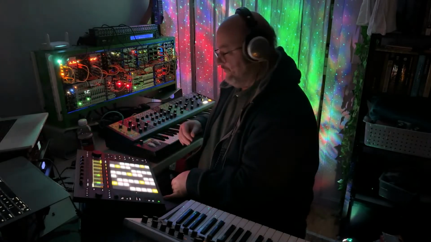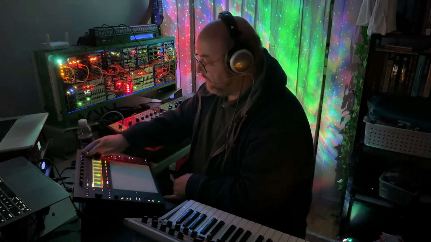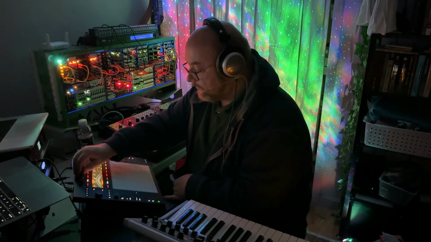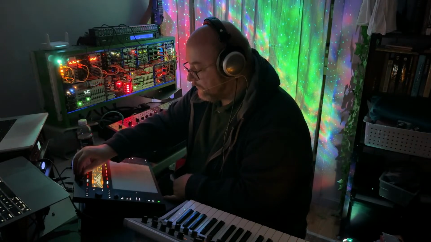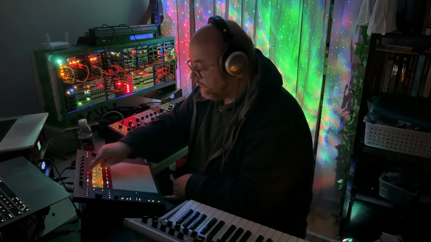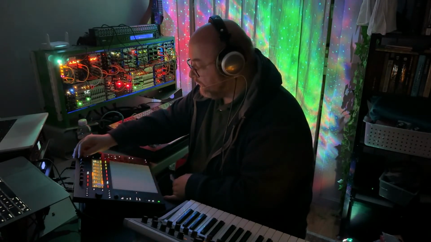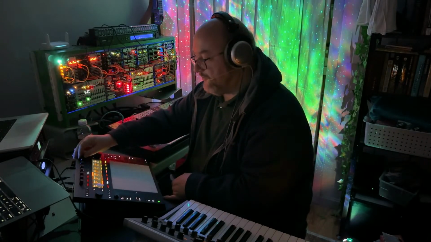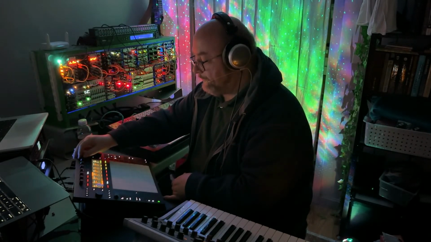There we go. There's something interesting. Let's play with that. Let's add a big washy reverb so it'll turn into a bit of a pad.